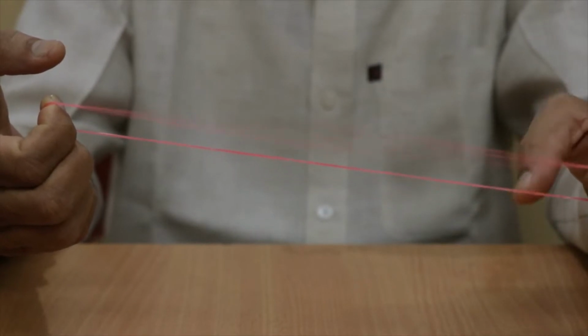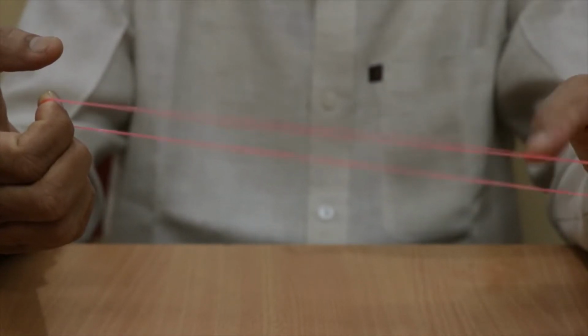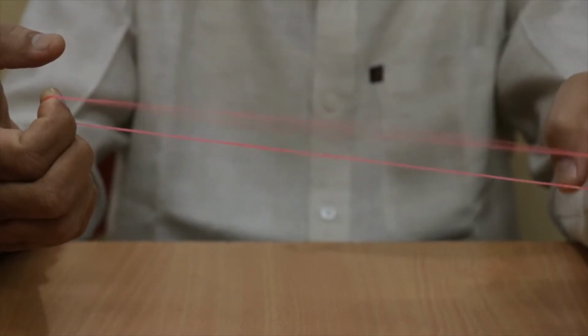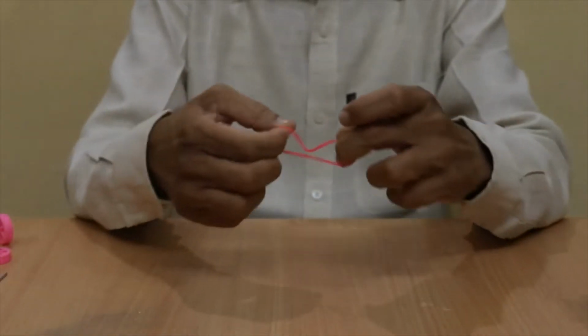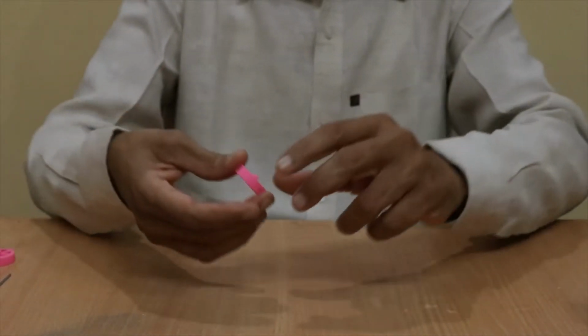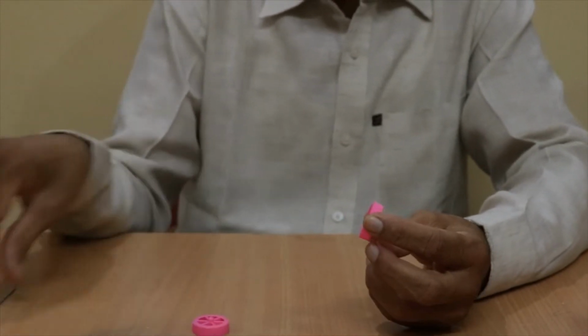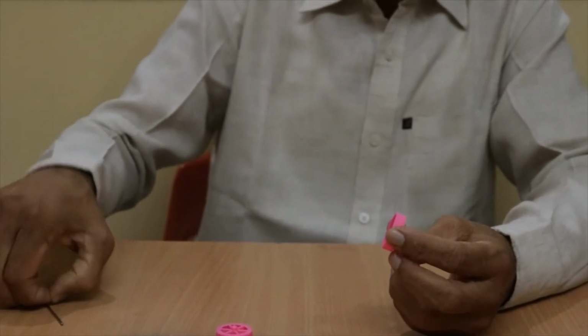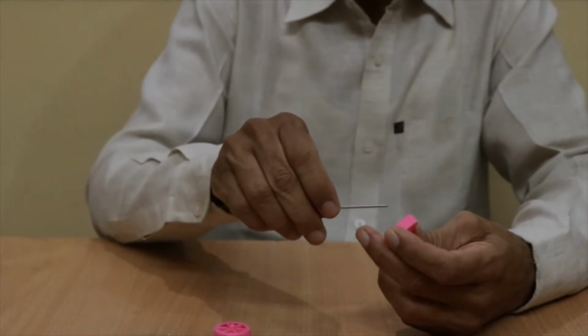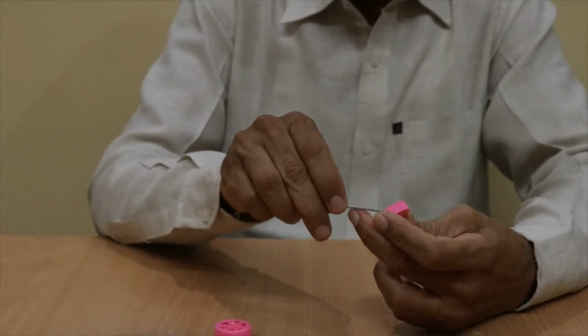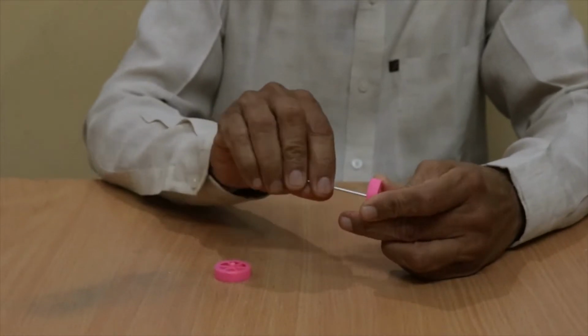So that is a vibrational motion in this rubber band. I am showing it. If I take two such wheels and connect them using a steel rod, I am essentially making a wheel and axle structure.